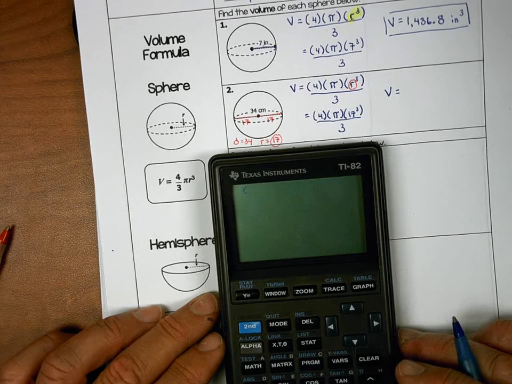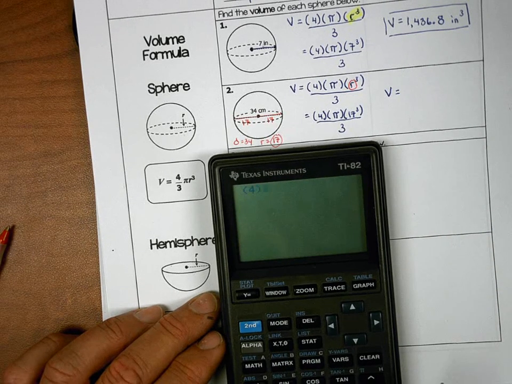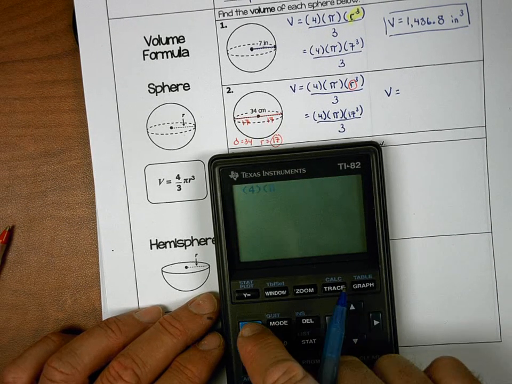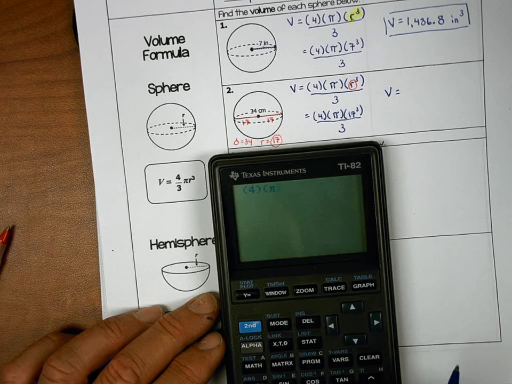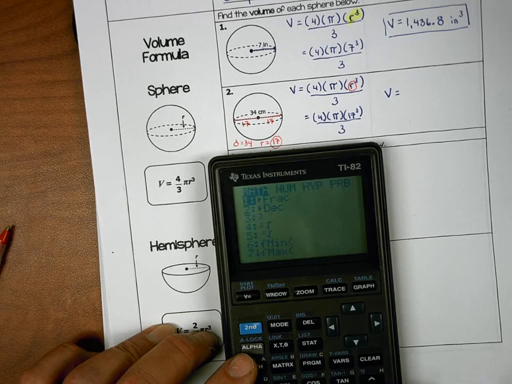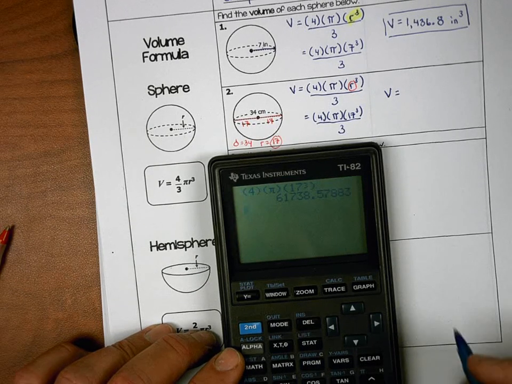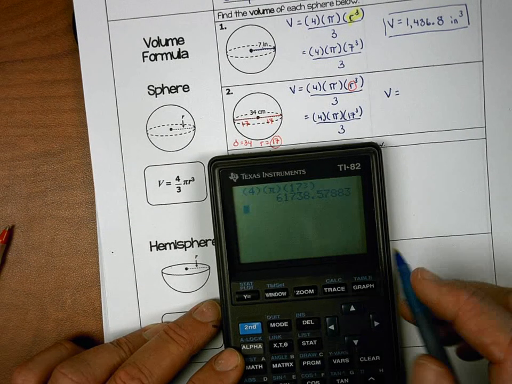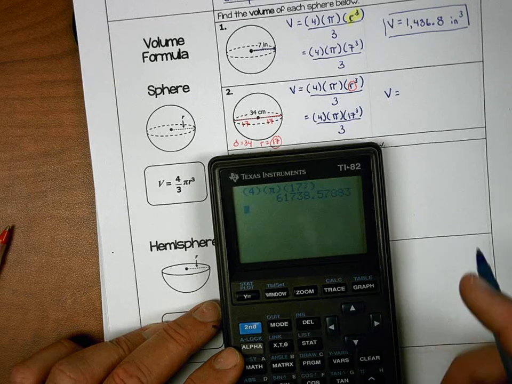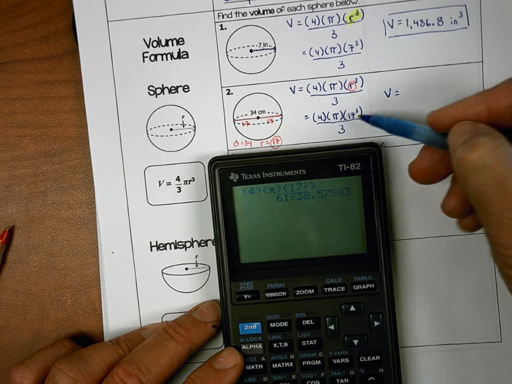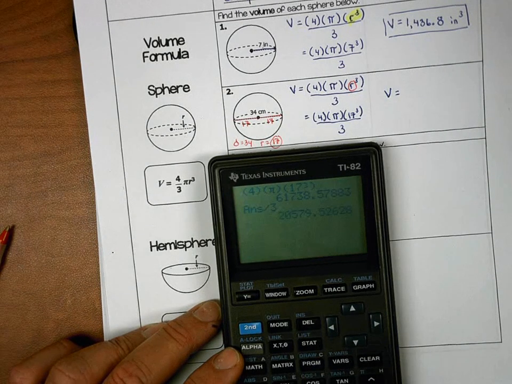See if you can see that. Yep, so I can take the number 4. I multiply it by the pi value, and I'm going to use the pi symbol, and then I multiply it by 17 to the third power. Okay, and I could actually do third power right here if I wanted to on this particular calculator. Okay, that equals 61,738 and a bunch of decimals, some change as we say in the math world, and then I divide by 3.